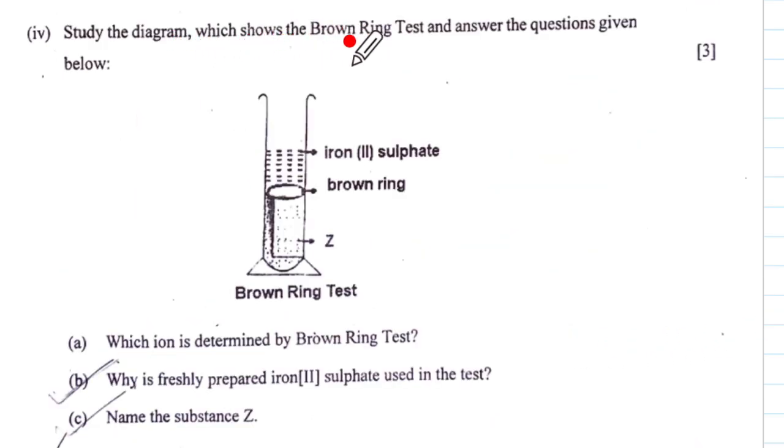Let us come to the fourth subpart. Study the diagram which shows brown ring test and answer the following questions. Iron 2 sulfate, so this is light green in color, brown ring. This Z will be H2SO4 because it's settled down. Let us see what ion is determined by the brown ring test. Now brown ring test is for the nitrate ion.